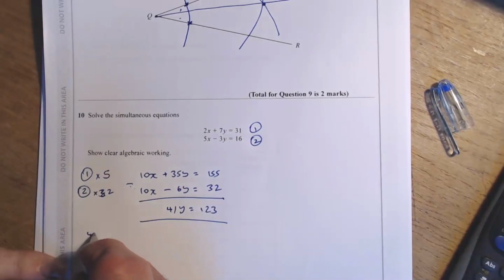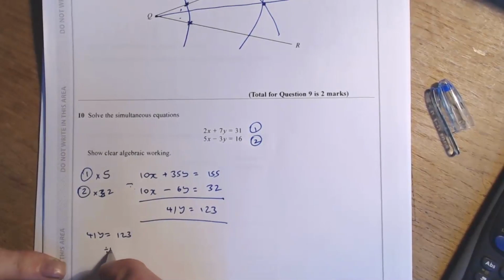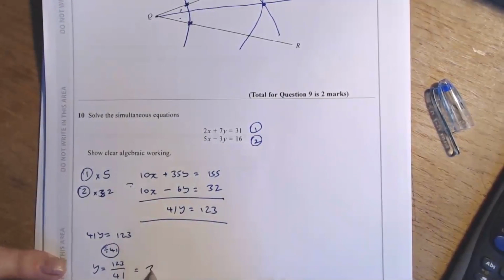So 41y equals 123. If we decide to divide both sides by 41, we're going to get y equaling 123 over 41. 123 divided by 41 is 3. So we know that y equals 3.